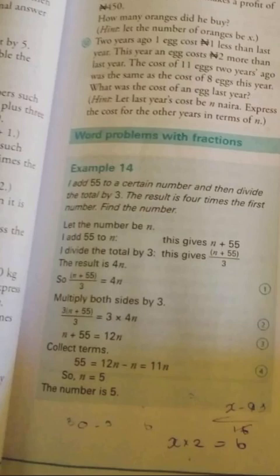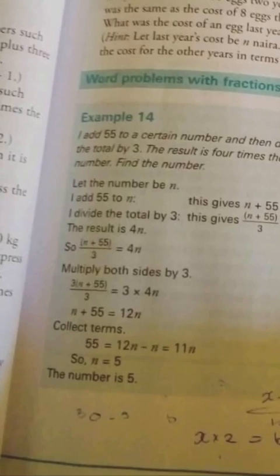What's the result I'm having? I'm having 56 plus n. I divide it by 3. Now, it is equal to 4 times the first number. What's the first number? It is n. That's the number we're talking about that we don't know. So the result after doing all this is equal to 4 times the original number. So you have the resulting equation: n plus 56 over 3 is equal to 4n.